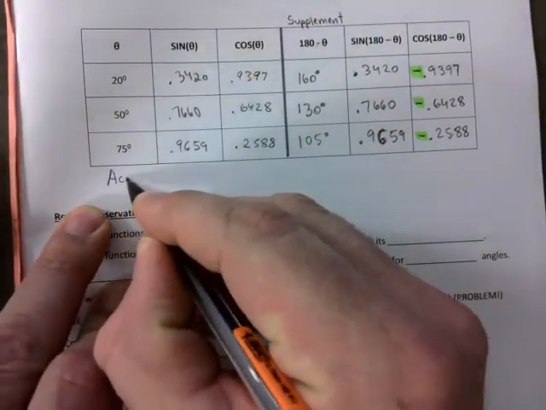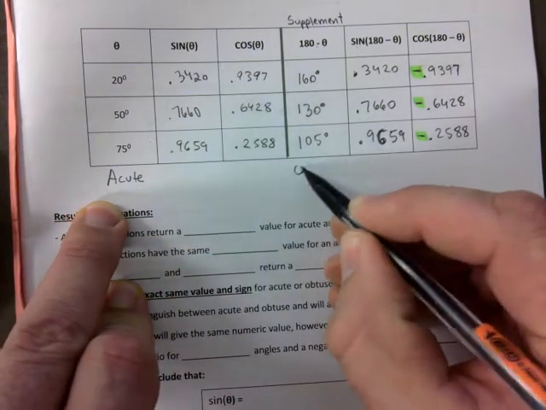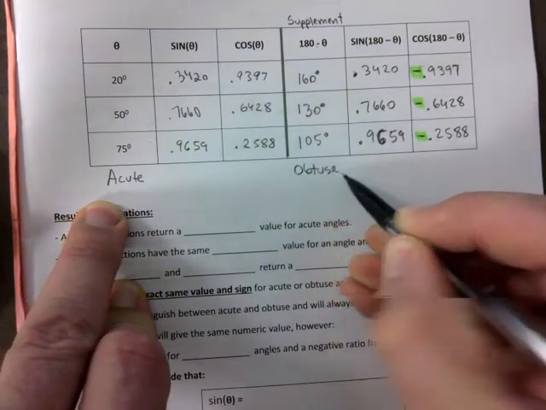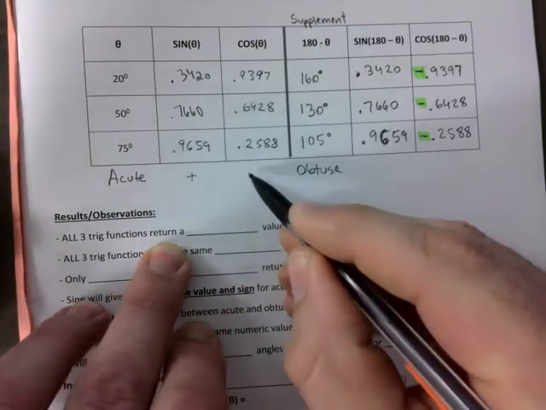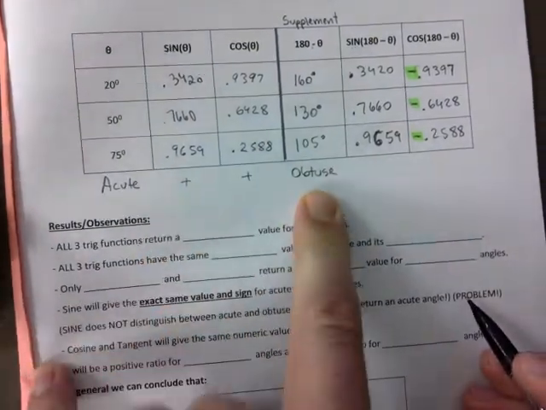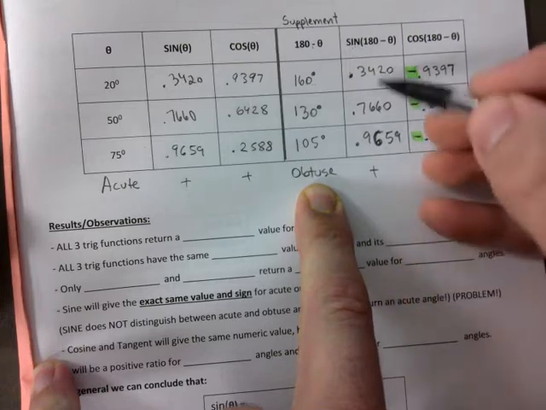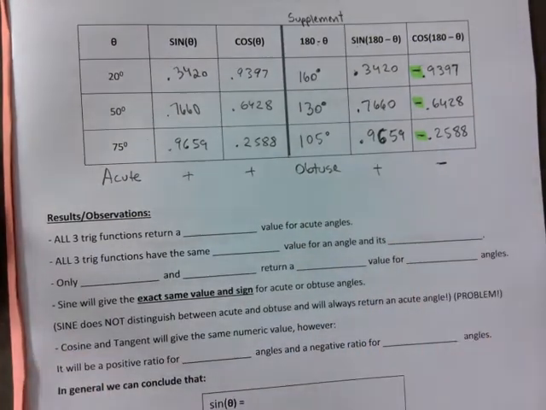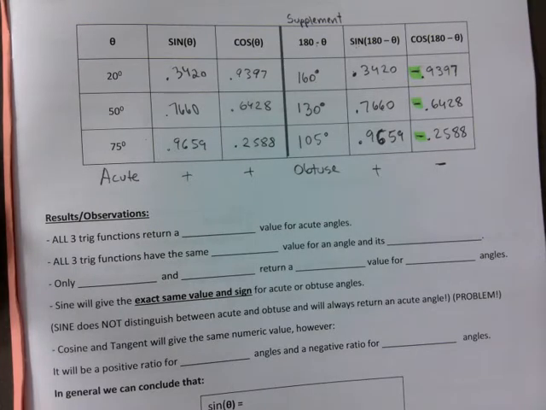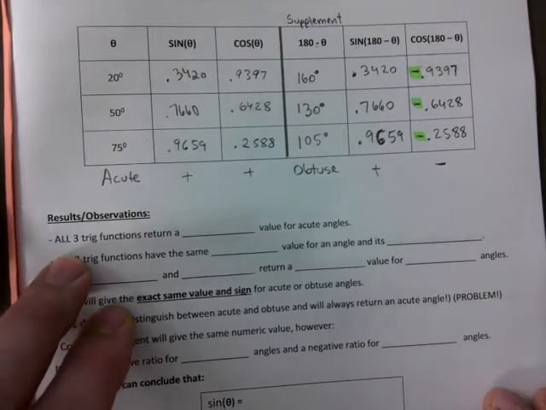These are all acute, and these are all obtuse. For acute, we had all positives. For obtuse, they're all positive, but we had negative for cosine. So that's something to remember moving forward. With cosine, it knows the difference.